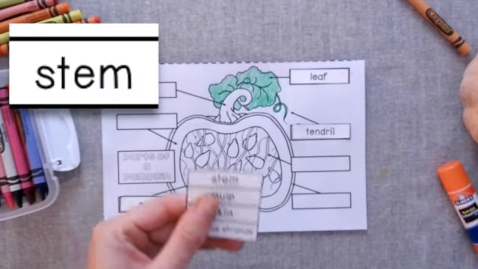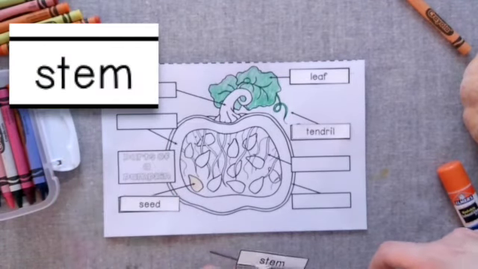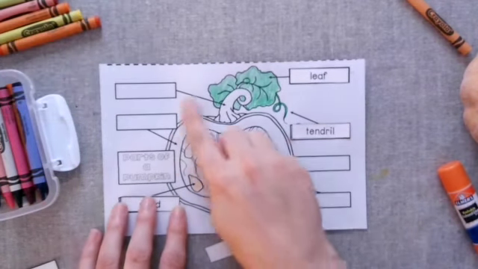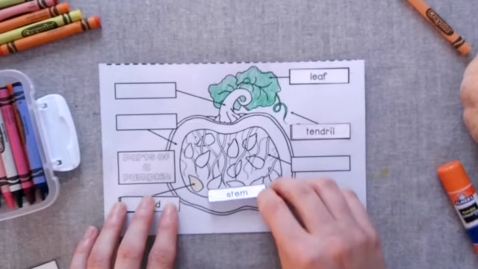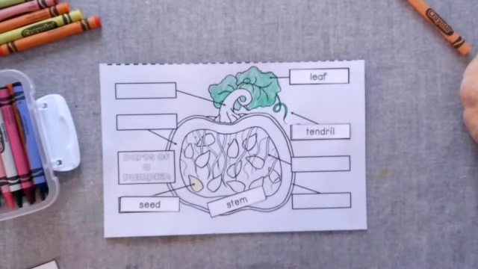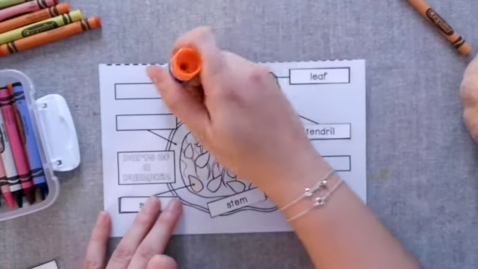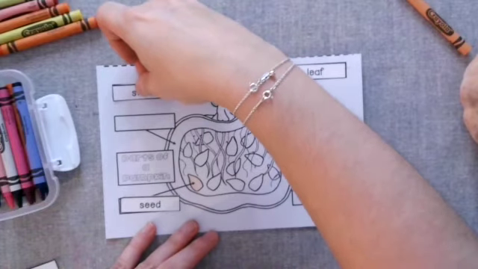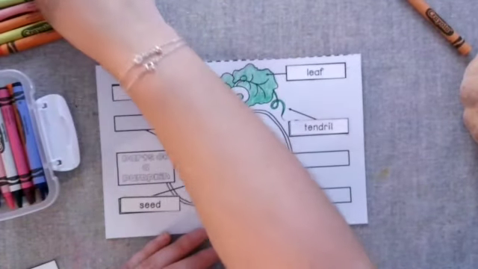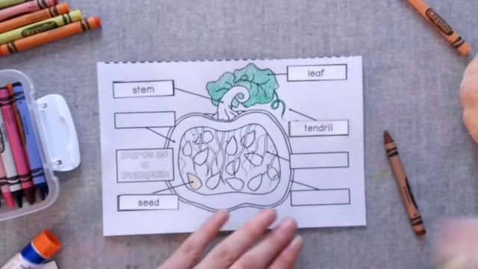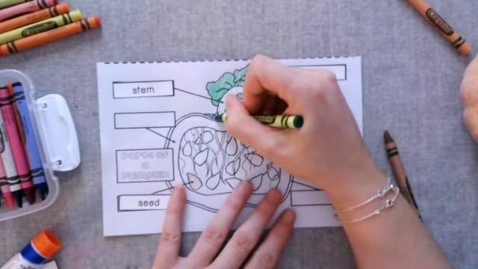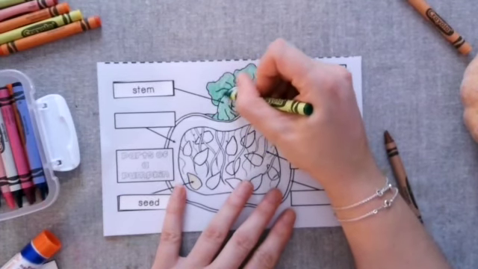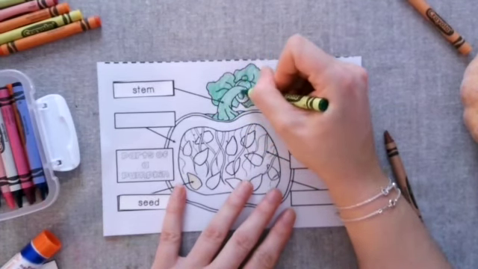Stem. Cut that out. Our stem, as we know, is on the outside. So if we're looking, we only have one more that's on the outside, and it's going to be that one. Our stem, if you remember, we talked about, starts out green, but then it usually changes color to a greenish brown. So I'm going to use my green still. I'm not going to press super hard, because I am going to go over the stem area with the brown.